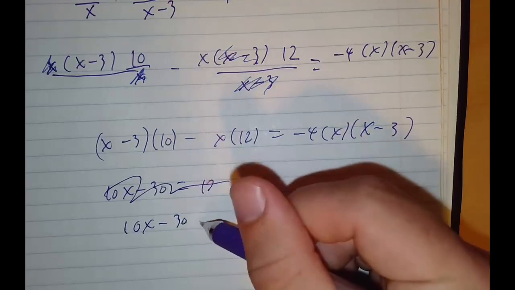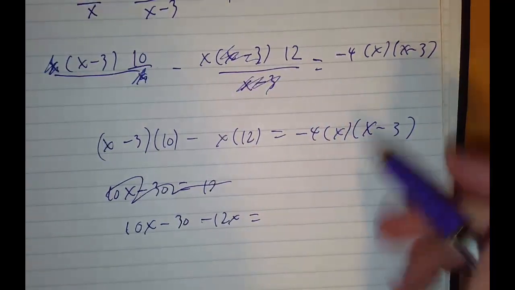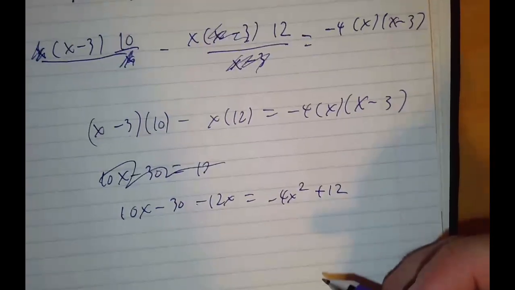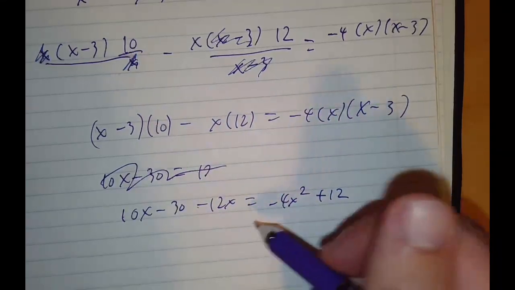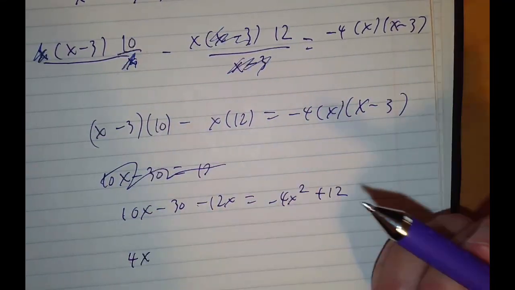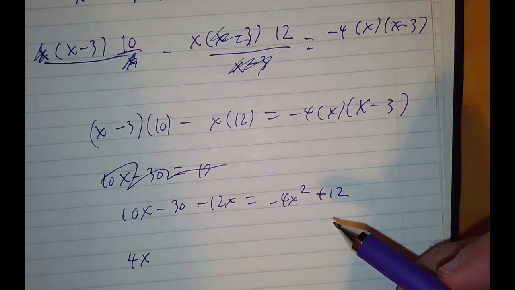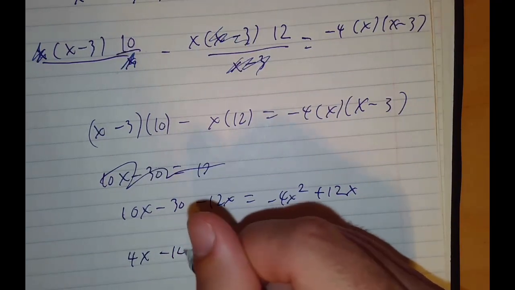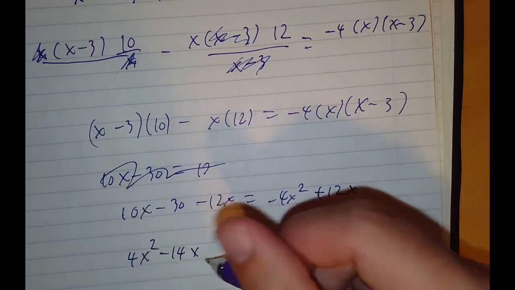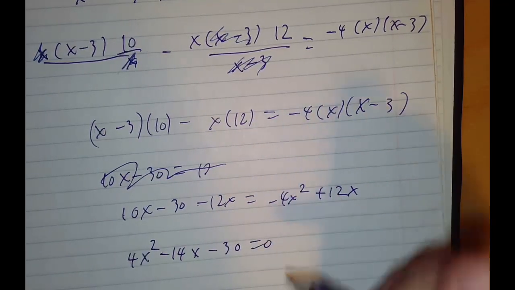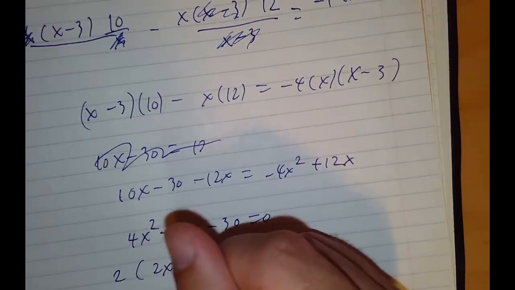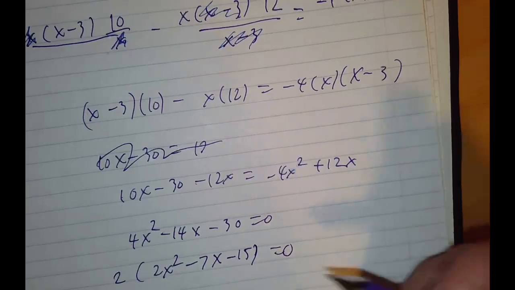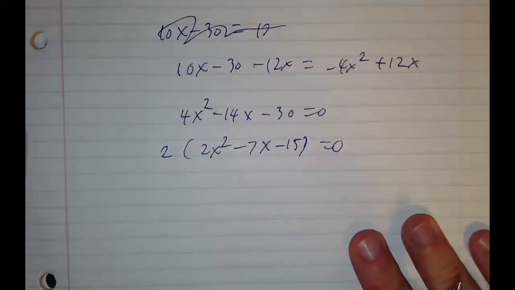10x minus 30 minus 12x equals, here we're going to have -4x squared plus 12. We're just going to rearrange things. So we'll have 4x. This is a 12x. Minus 14x minus 30 equals 0. Take out the 2: x squared minus 7x minus 15 equals 0. And you're just going to factor this as normal, like solve as normal, right? You know how to solve these.